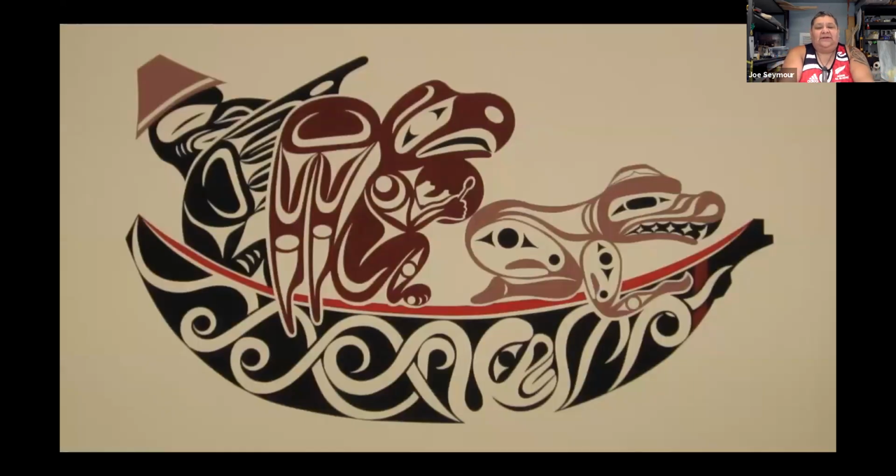This is another design I came up with for my canoe family. This particular design is called... I cannot remember the name of this one. That is weird. But one of the designs on the canoe is an octopus design that was designed by my teacher, Andrew Wilbur-Saigo.